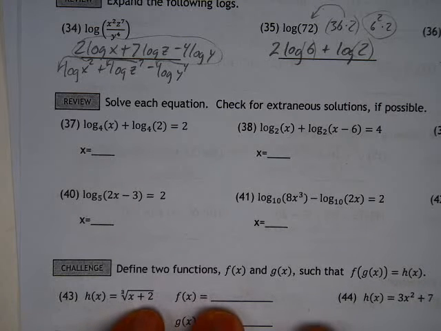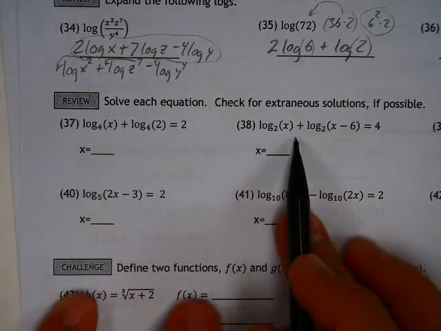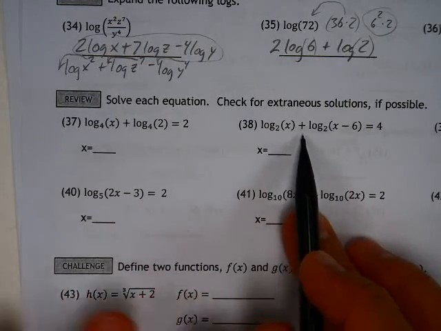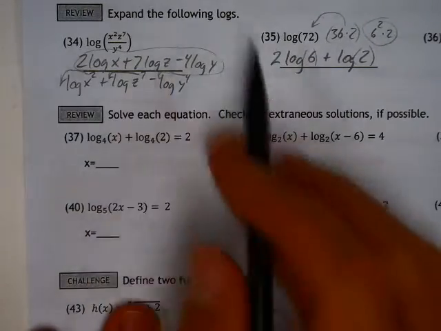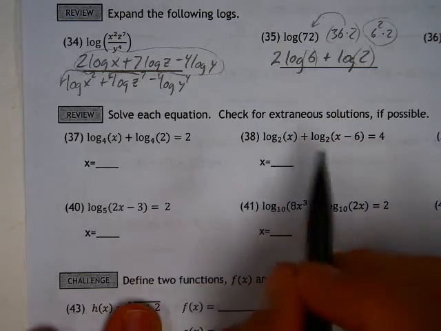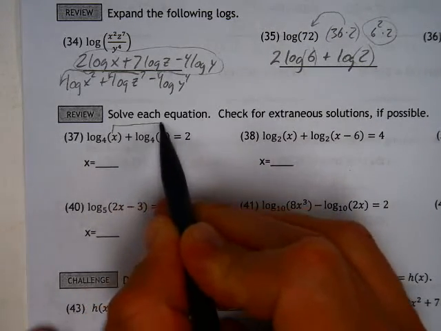Well, this is the log section, and I feel compelled to do as much of it as I can. There's a couple that are very similar that I don't know that I need to do both of, but let's start with 37 and 38, just to see the similarities. We just looked at condensing or expanding, but this is condensing. We've got two logs on one side.